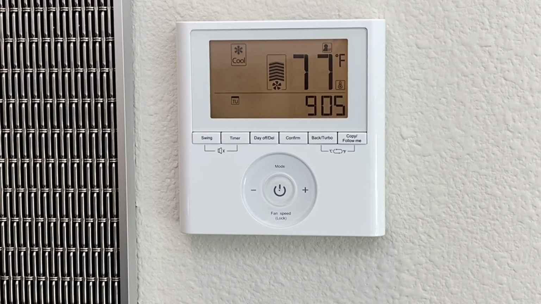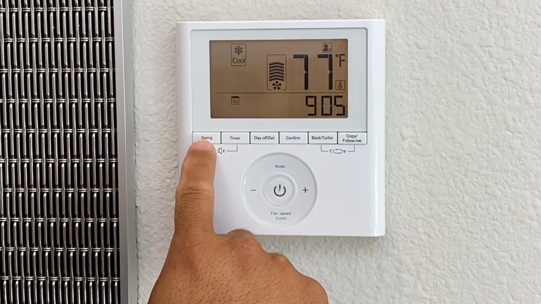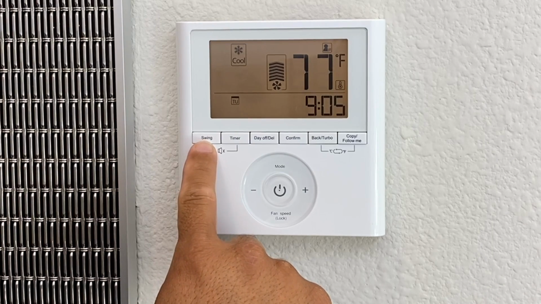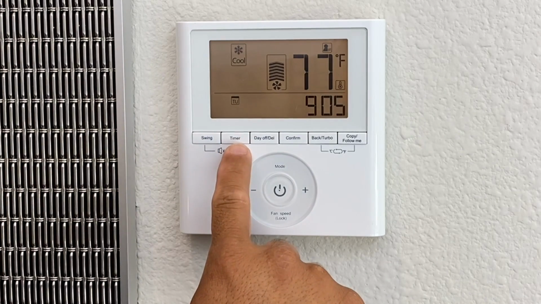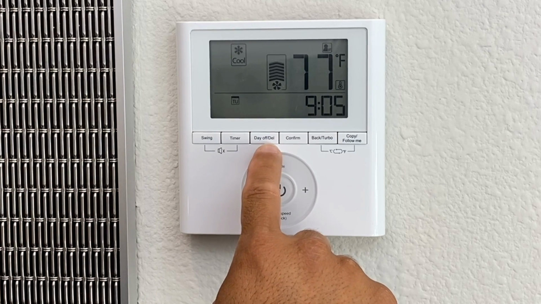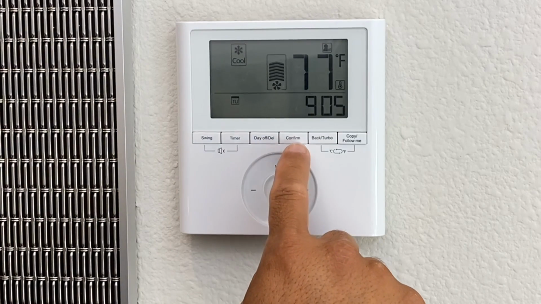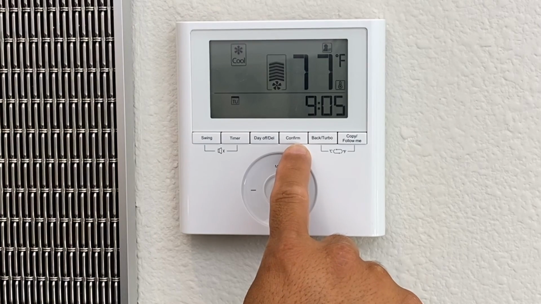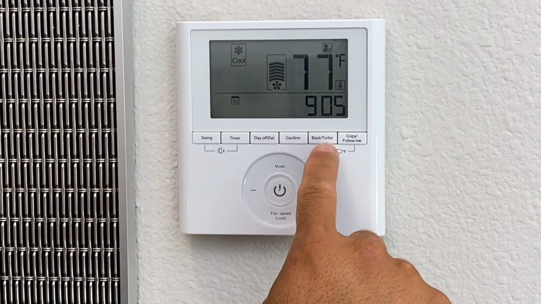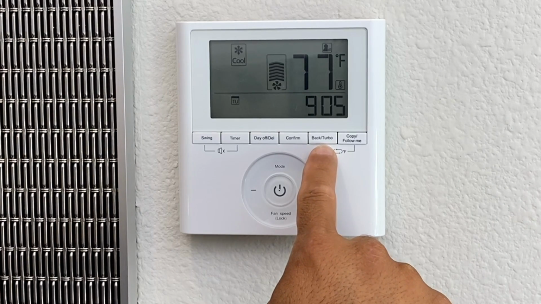Let's go over the controller buttons. The swing is used for cassettes and high wall. It is not used for your ducted, ductless mini split. Your timer is used to change the day and time. The day off and delete is to set a specific time you want the system to turn on or off, or to delete a setting. The confirm is to save a setting. The back button is to go back if you have made a mistake or passed a certain setting.